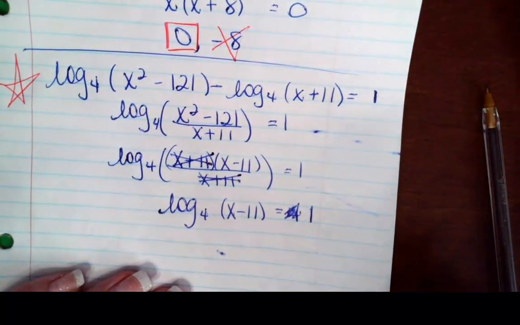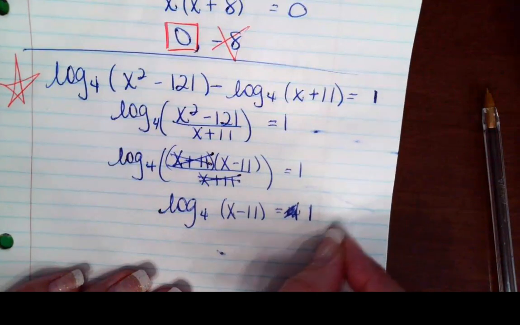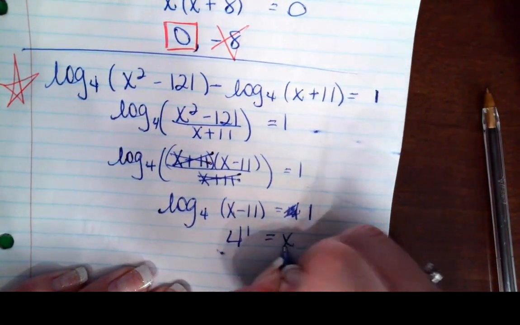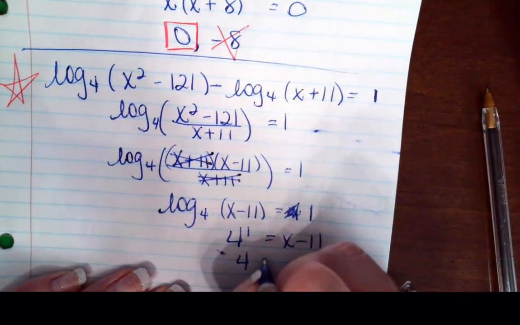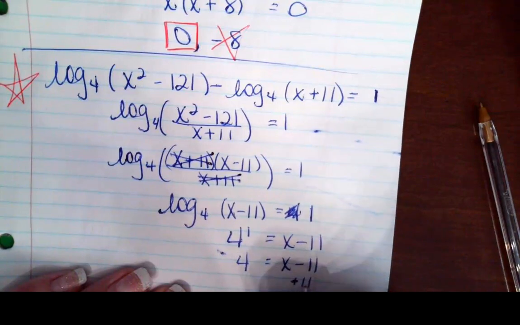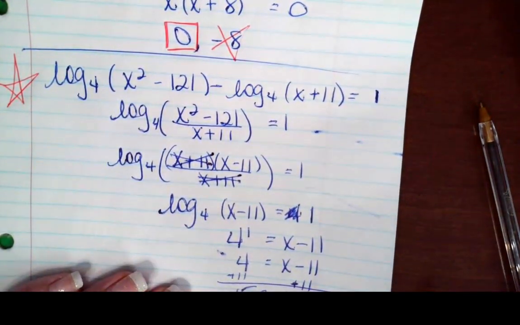Okay? So now I've got exponential format because I've got a log equal to something else. So I am going to change it to exponential. So 4 equals x minus 11. So I'm going to add 11 to both sides. So I get 15 equals x.